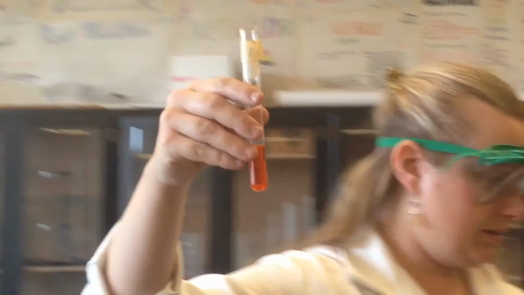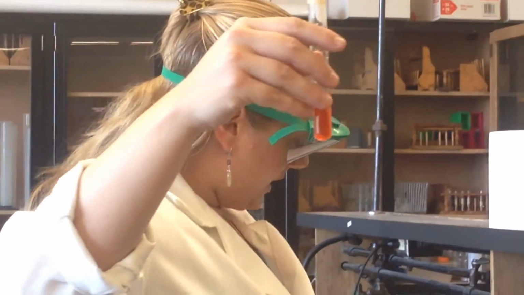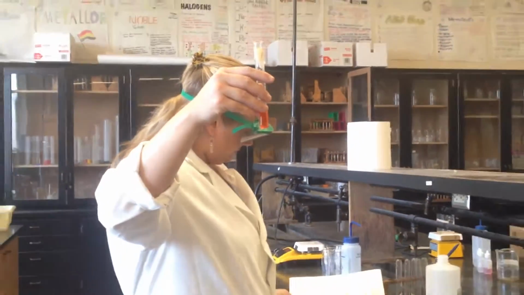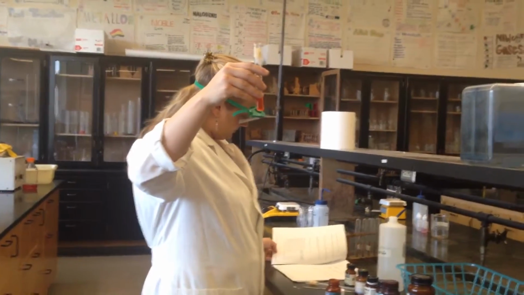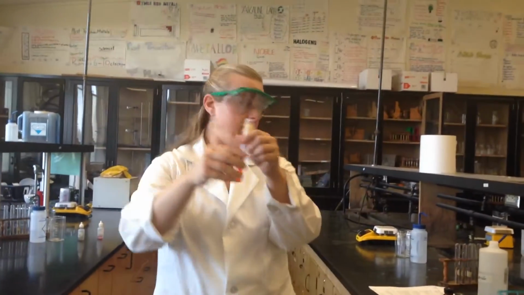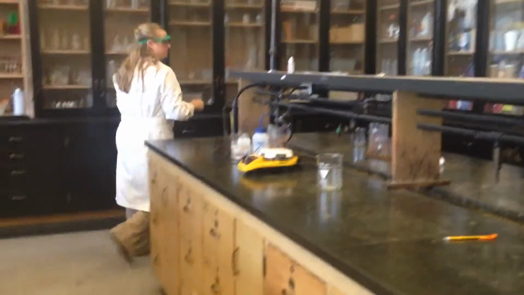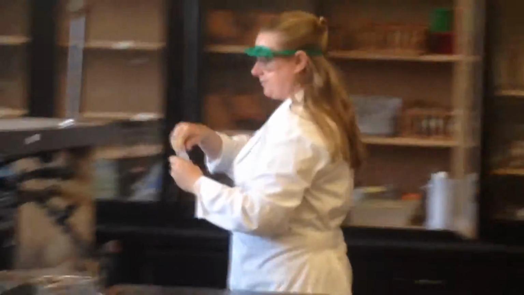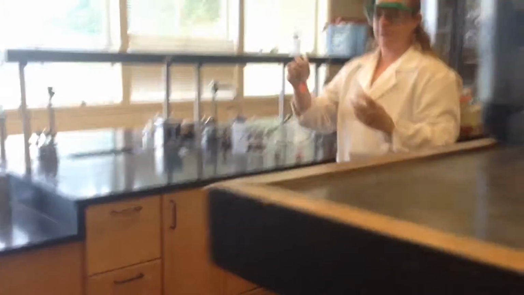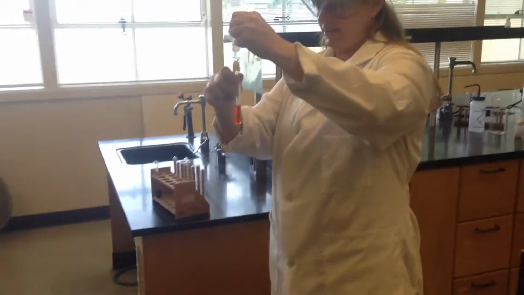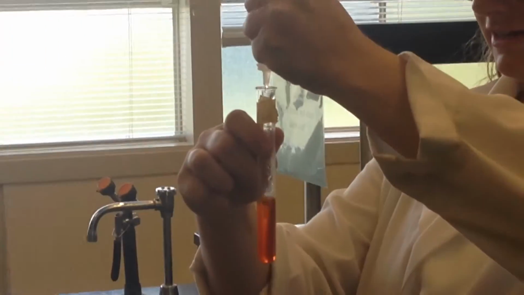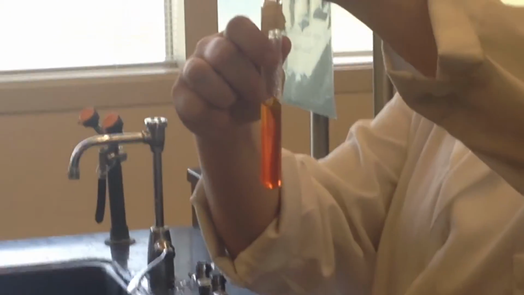So what does that mean? What do you think it means if it does not turn a color? Somebody said it. Okay, so maybe I need to add an acid. So let's see if we can add an acid. I forgot to hit the acid. All right, so let's see if we get a color change with the acid. Yes, we do.